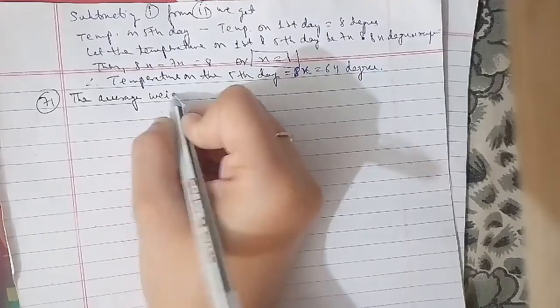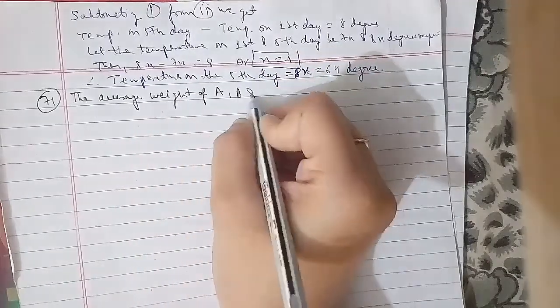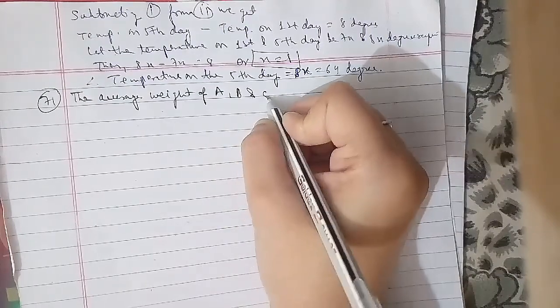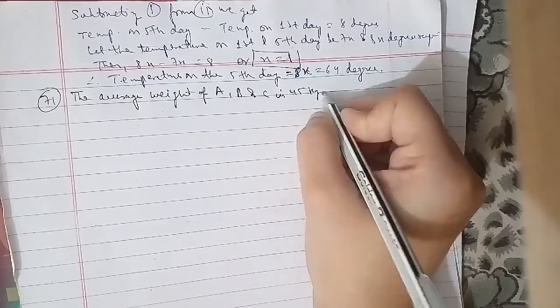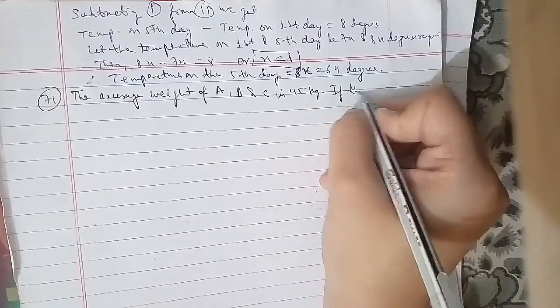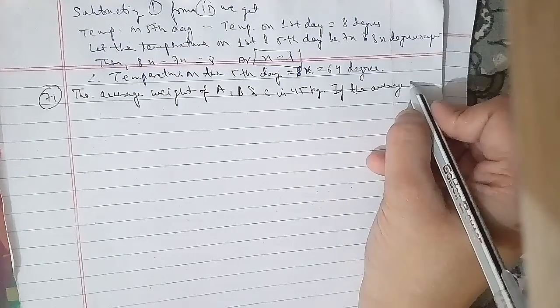Let A, B, C represent their respective weights.